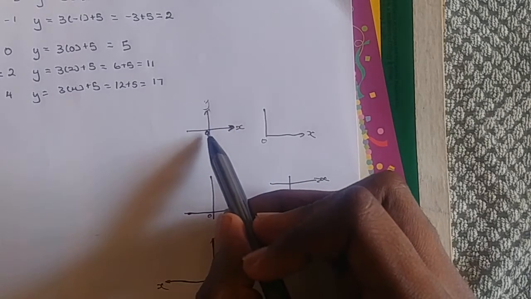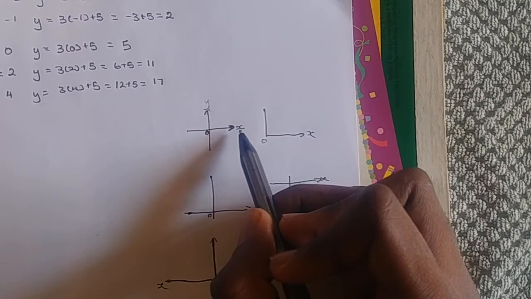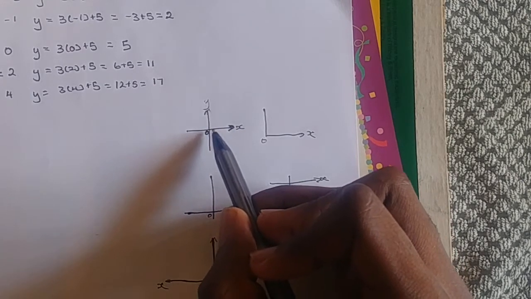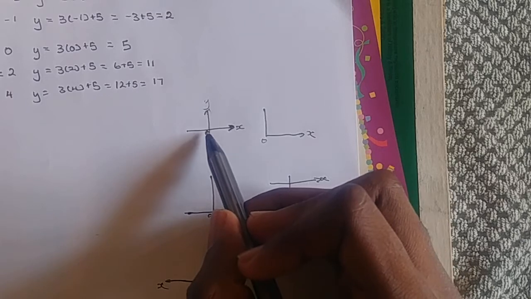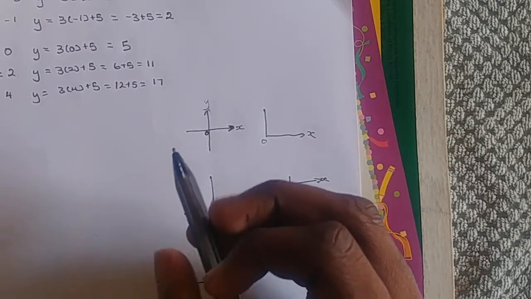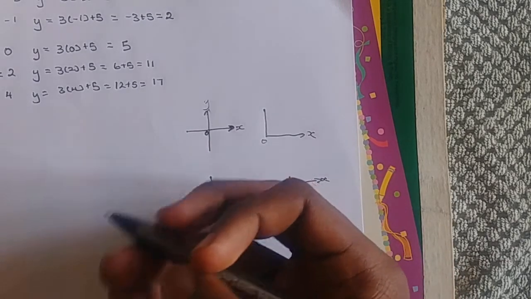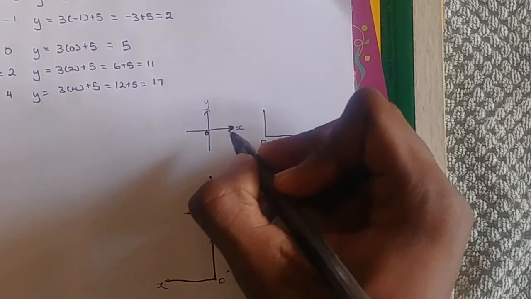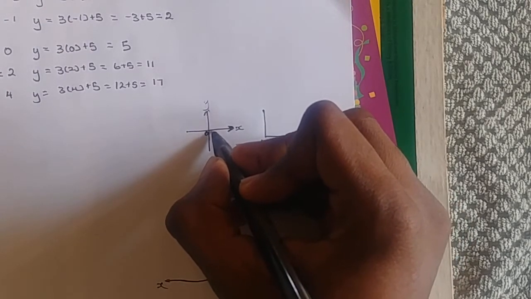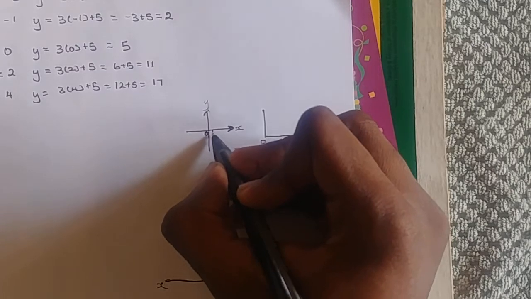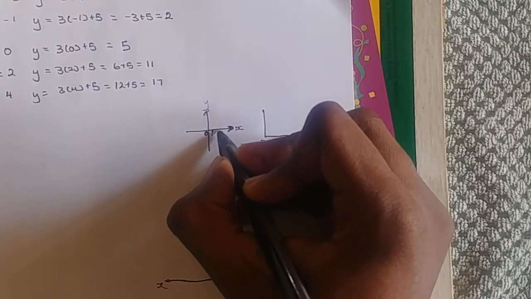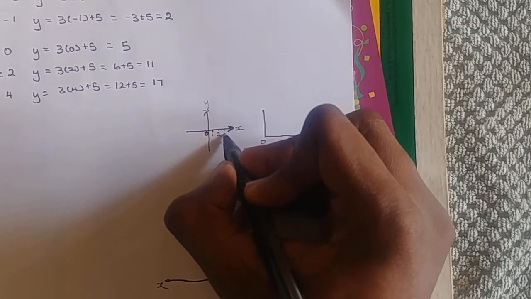So this is 0. All the numbers to the right of 0 are positive, and all numbers to the left of 0 are negative. So when I determine my scale and I start scaling my x-axis, the next number after 0 will be a positive number. 1, 2, 3, 4.